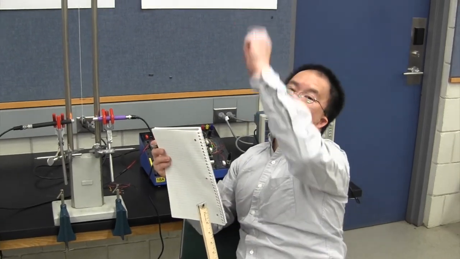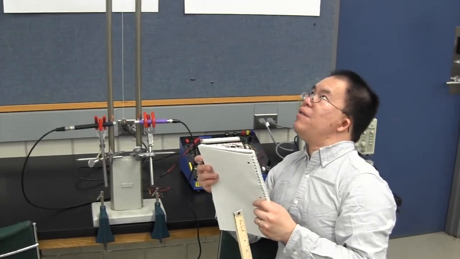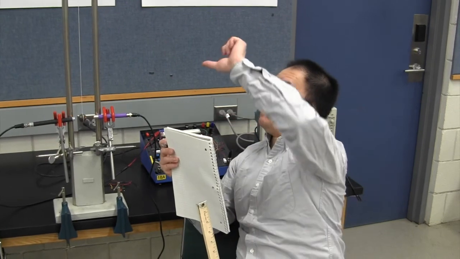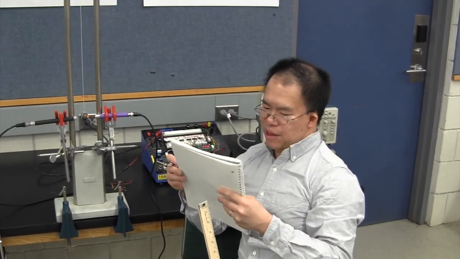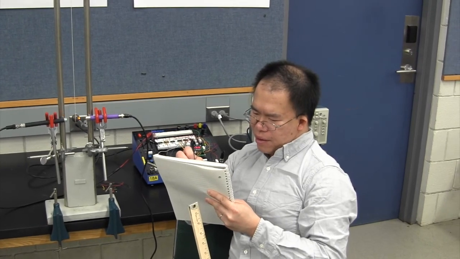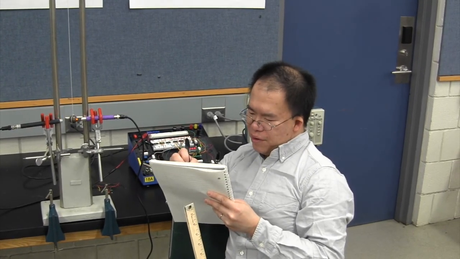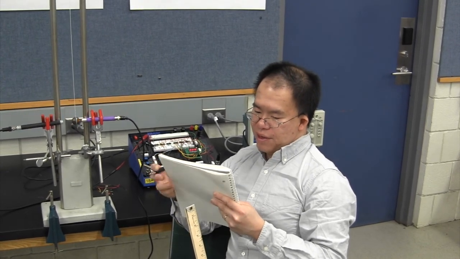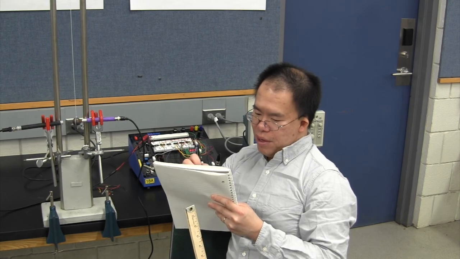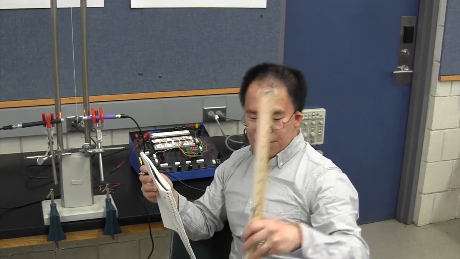And again, given that there's a little bit of uncertainty in me holding this up and keeping everything straight and reading without parallax, I'm going to write down an uncertainty of, let's just give it a conservative estimate, 0.4 centimeters. So that's 95.0 plus or minus 0.4 centimeters for our length.